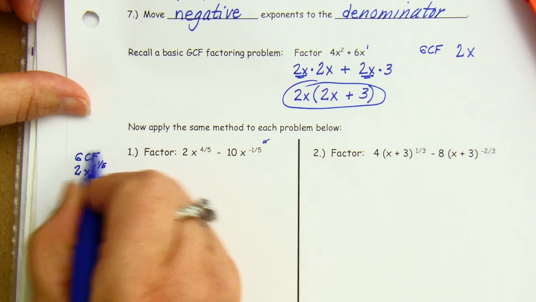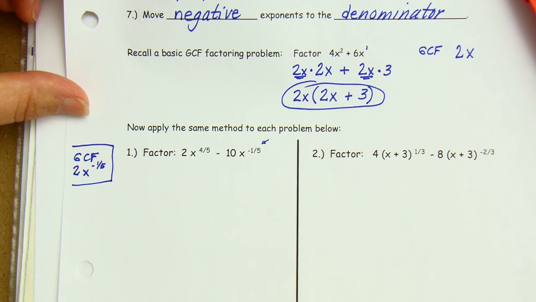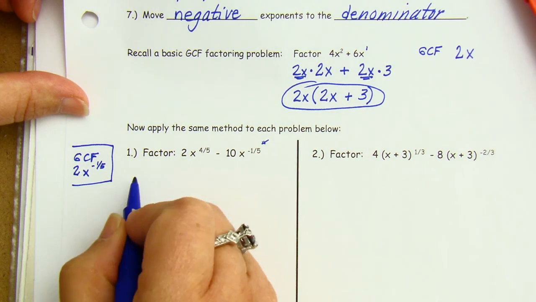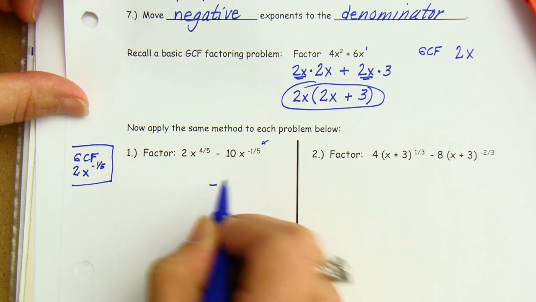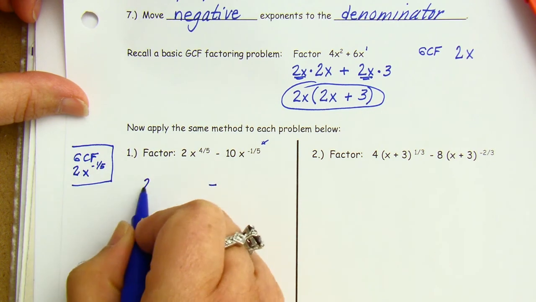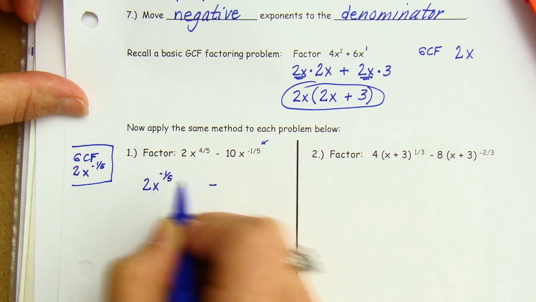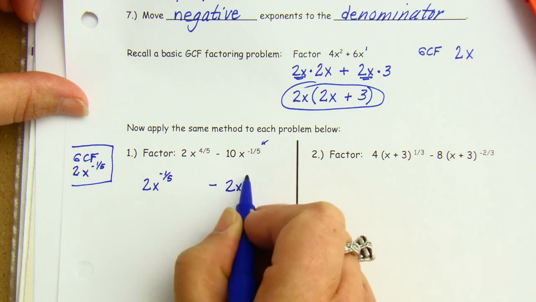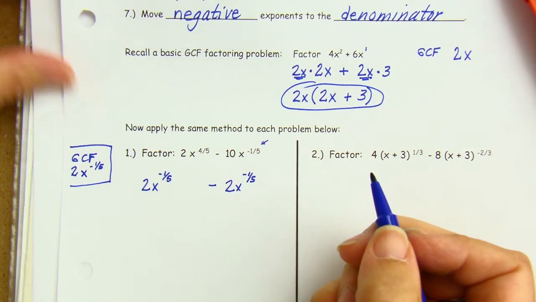So that's my GCF: 2x to the negative 1/5 power. I'm going to copy my sign now. It's subtraction. I'm going to put the GCF on the left side and the right side. And now I'm ready to divide, if you will.